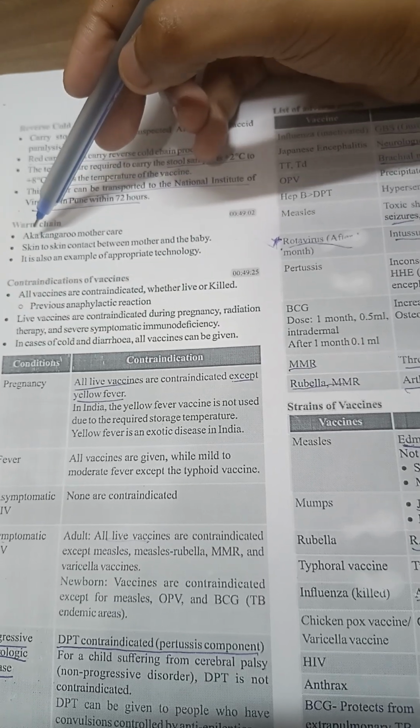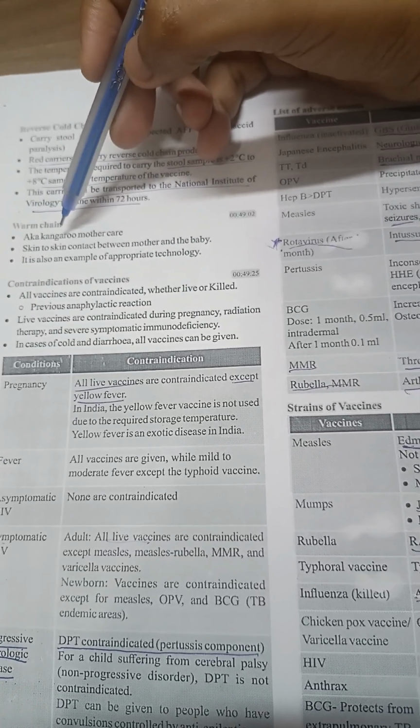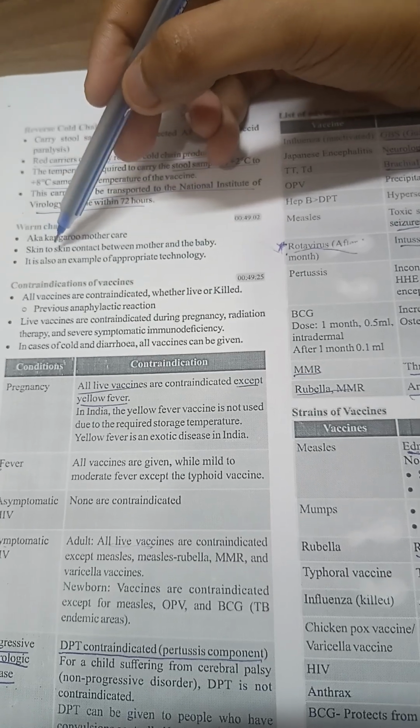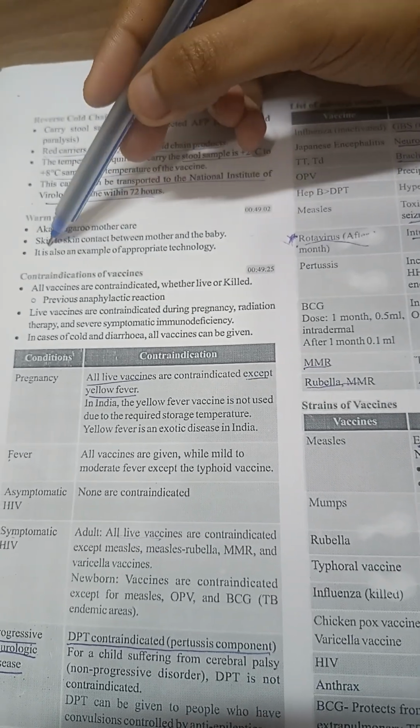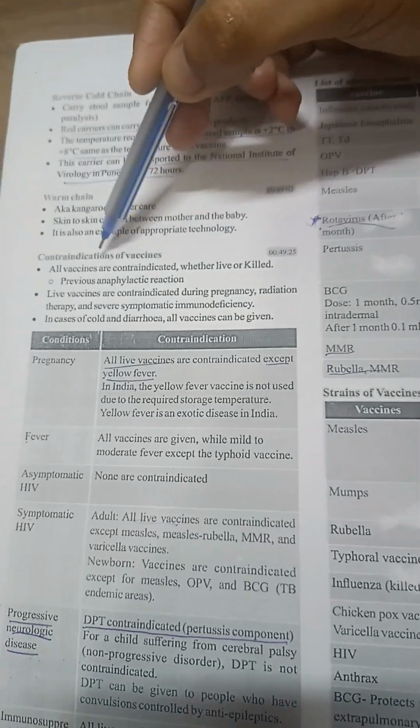Warm chain, also known as kangaroo mother care, is skin to skin contact between mother and the baby. It is also an example of appropriate technology.